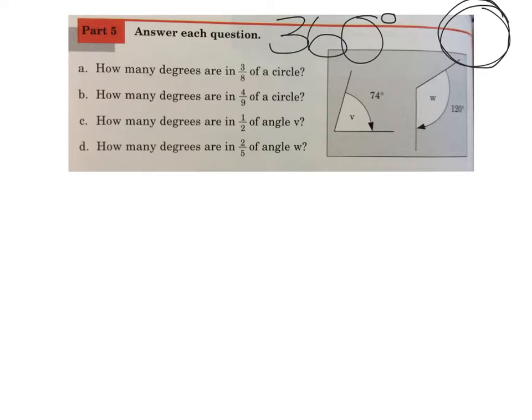So to set up A, they're asking us how many degrees are in 3/8 of a circle. So what I'm going to do is I'm going to translate from the words. So our answer is how many degrees, and this is what we're changing into the problem that we're solving. So I'm going to start with the number they give us, which is 3/8. And then it says of. And I know that anytime they say of, I'm going to multiply.